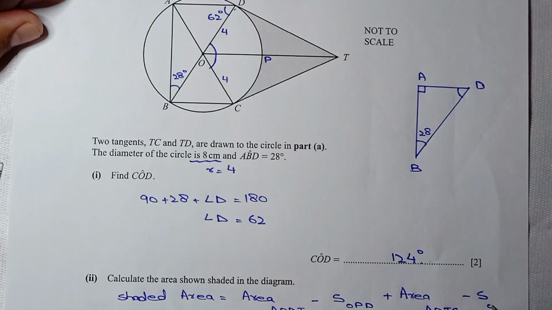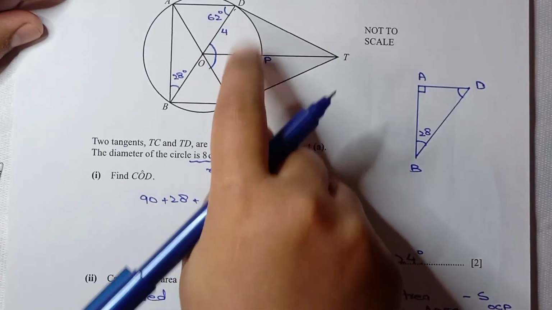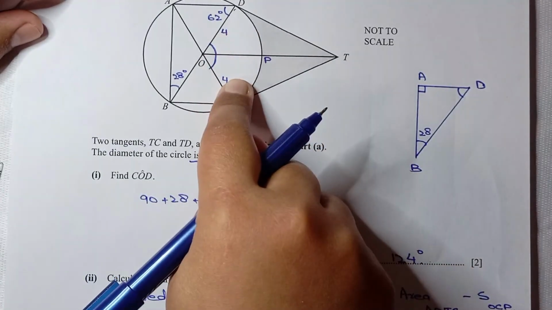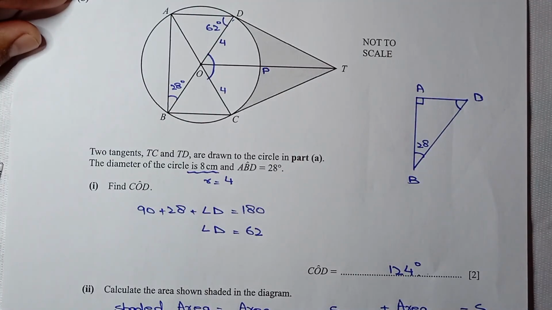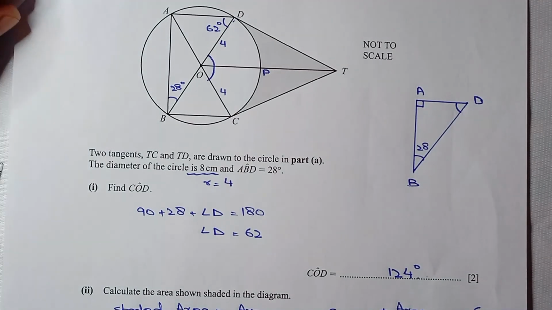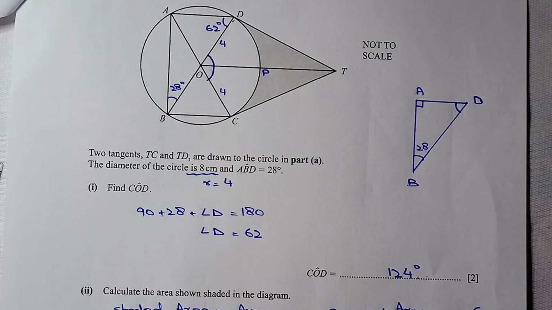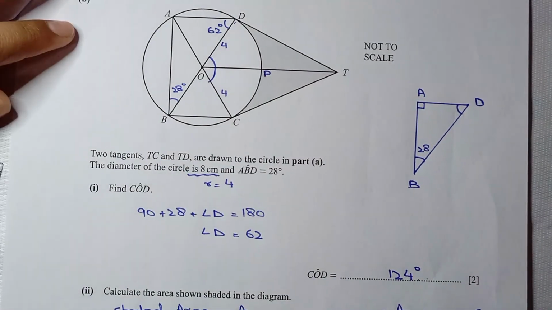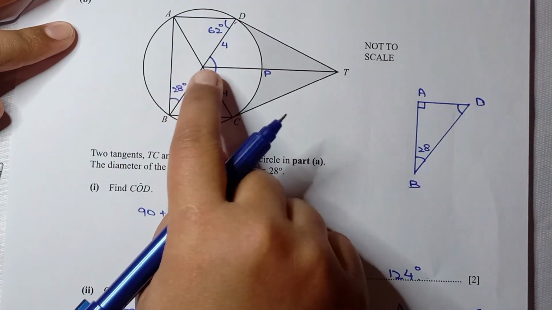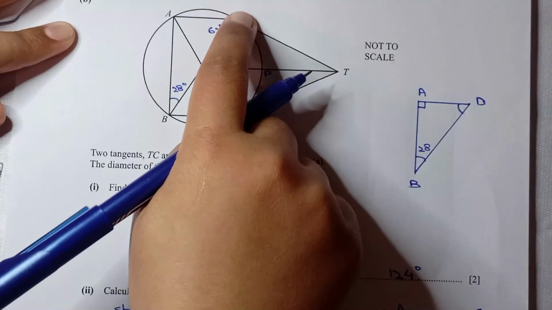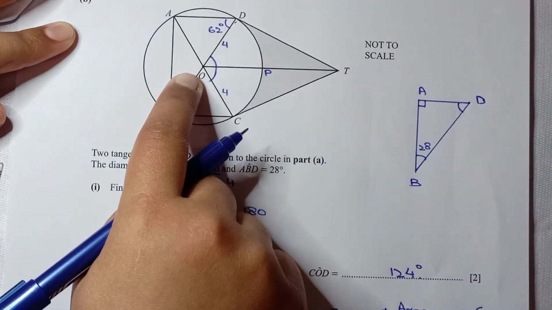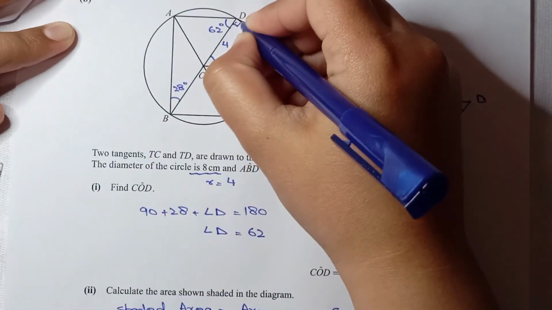This sector is OCP. Okay, so as we can see that both the triangles and both the sectors have the same measurements, right? So it is easy to find the area of one triangle and the area of one sector and subtract the sector area from the triangle and then times by 2 we will get the shaded area. Okay, so if I consider the triangle ODT, since T is a tangent and this DO is the radius, so this is a right angle.